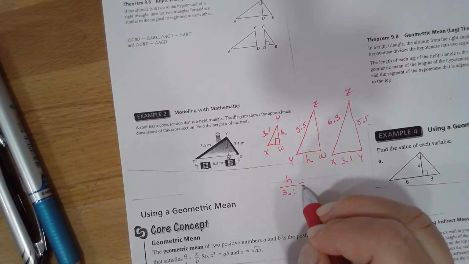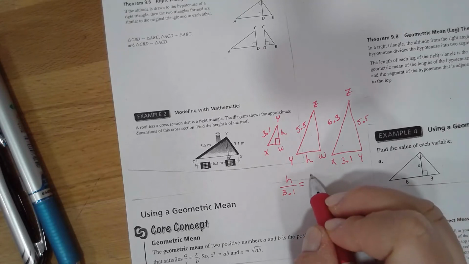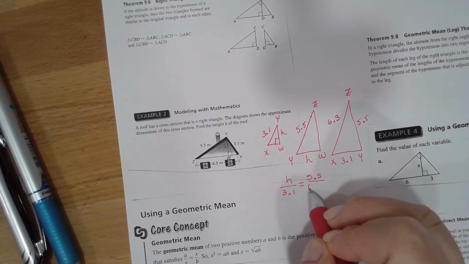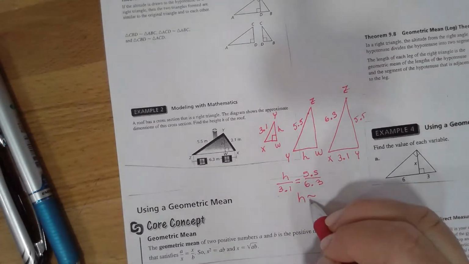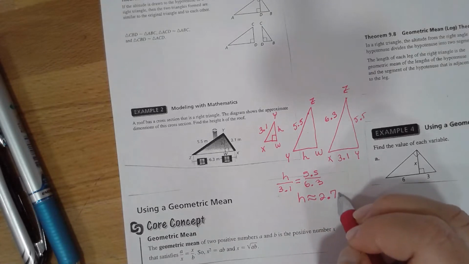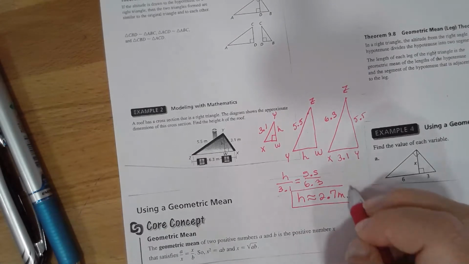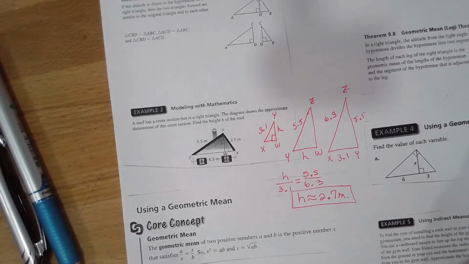I'm going to use H over 3.1 equals 5.5 over 6.3. Let's solve it. So you should get H is approximately 2.7 meters. Okay, so that's using the right triangle similarity theorem.